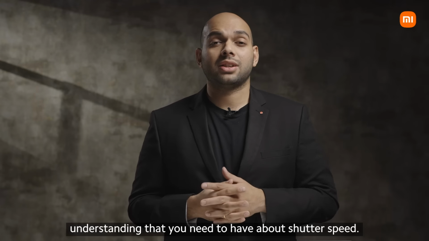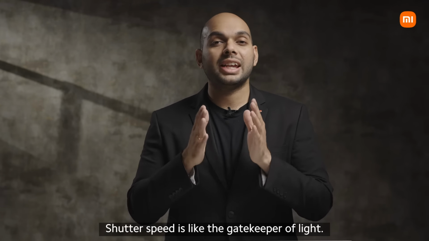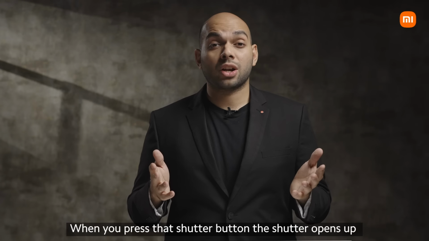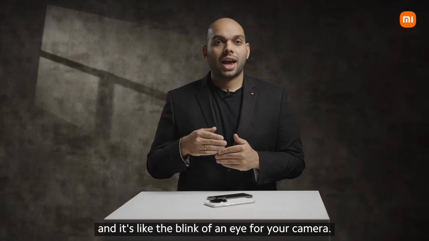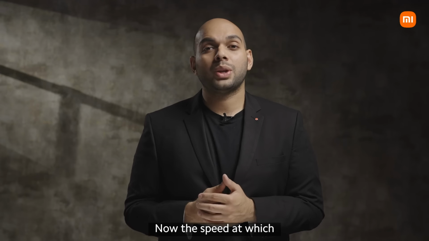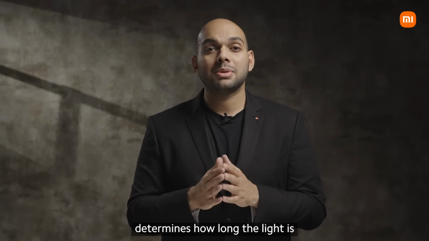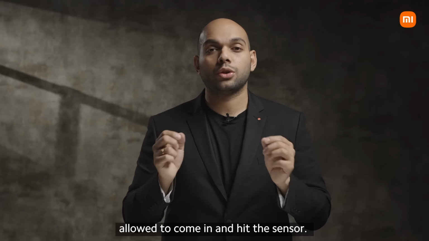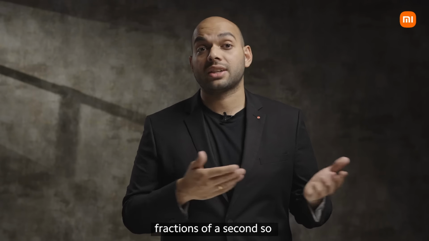So let's begin with the understanding that you need to have about shutter speed. Shutter speed is like the gatekeeper of light. When you press that shutter button, the shutter opens up to let light hit the camera sensor or film, and it's like the blink of an eye for your camera. Now, the speed at which this gate, that is the shutter, opens and closes determines how long the light is allowed to come in and hit the sensor. This is measured in seconds or fractions of a second.